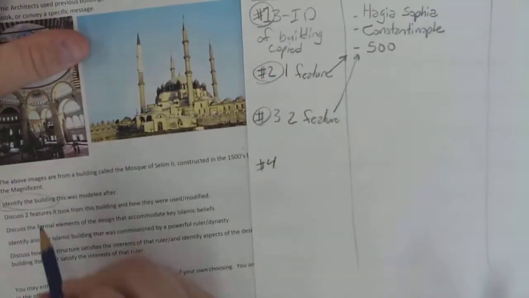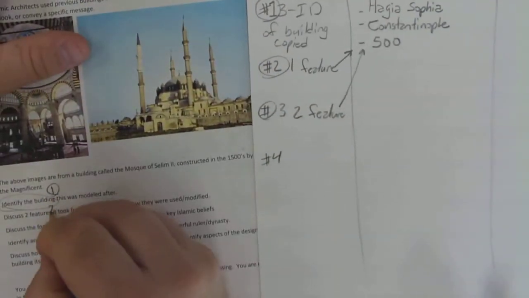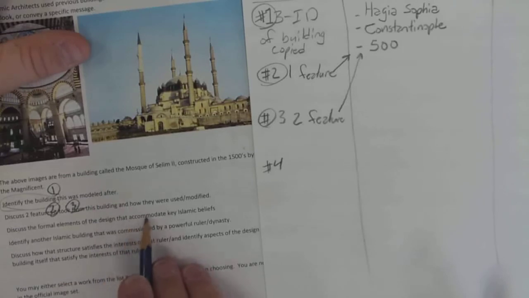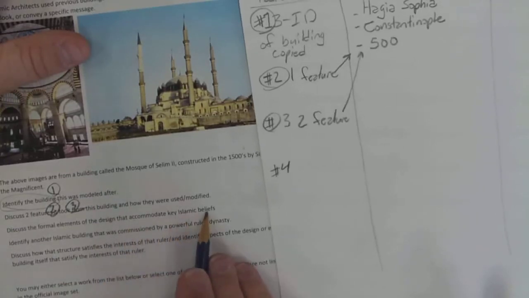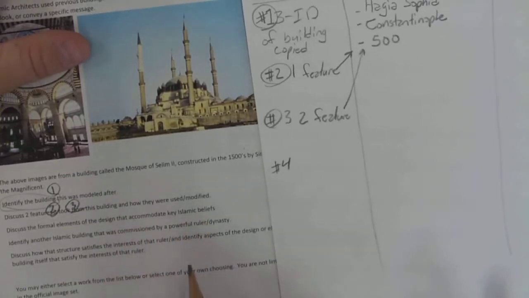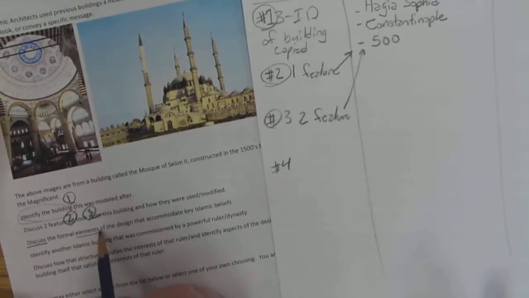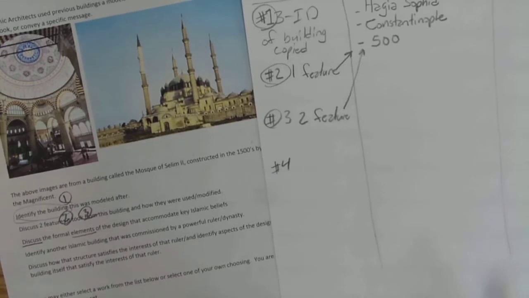I've got 1, and then this is 2 and 3. And over here it says, discuss the formal elements of the design that accommodate key Islamic beliefs. So the word is going to be discuss and elements, so that's going to imply more than one.